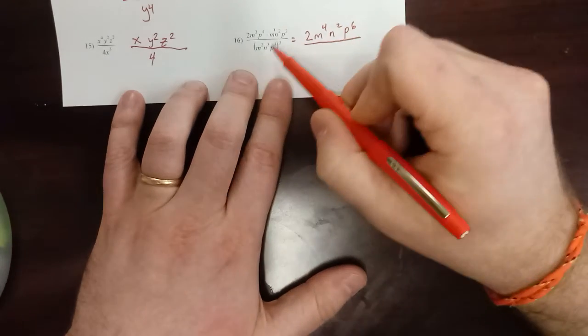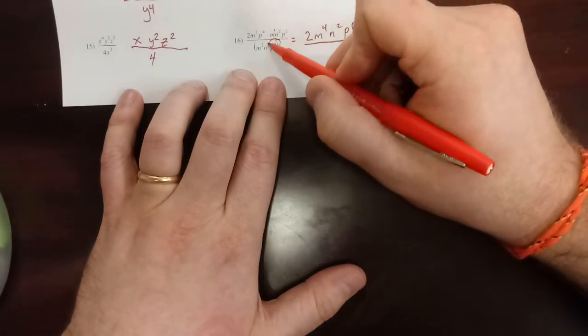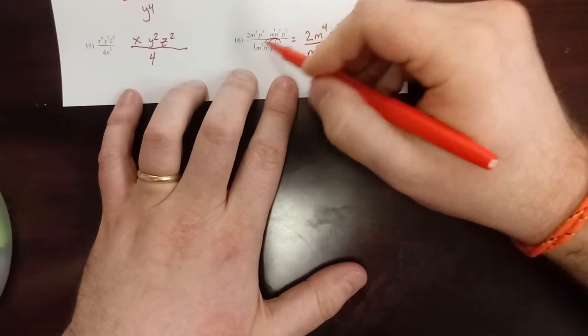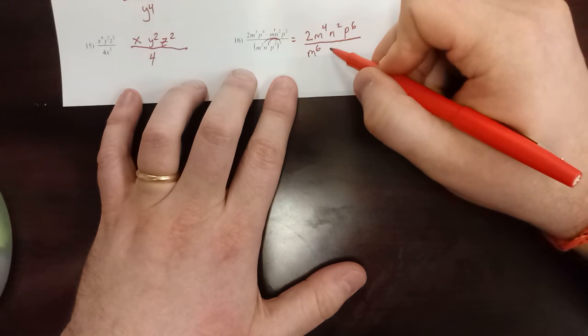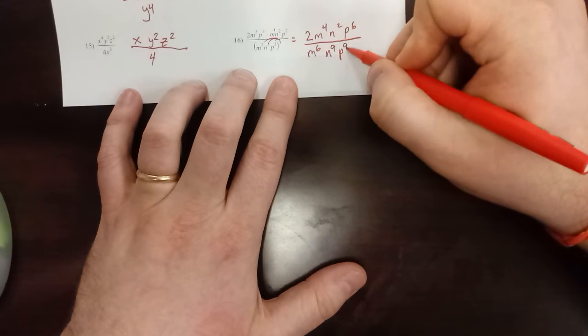And then I'll look at the bottom. Oh, I have something in parentheses in the bottom, so I can apply this exponent to each of those exponents and get m to the 6, right? Because 2 times 3 is 6, and then 3 times 3 is 9. So m to the 6, n to the ninth and p to the ninth.